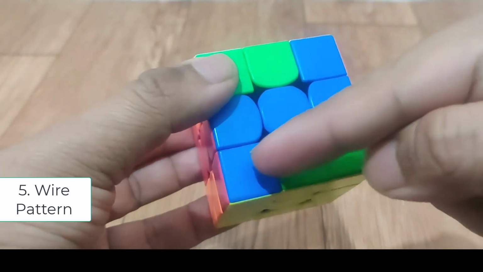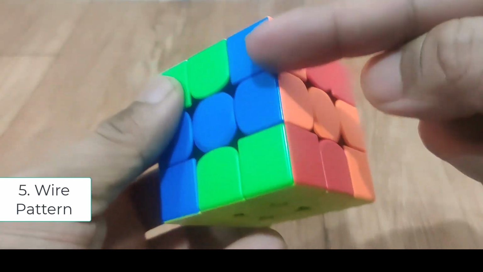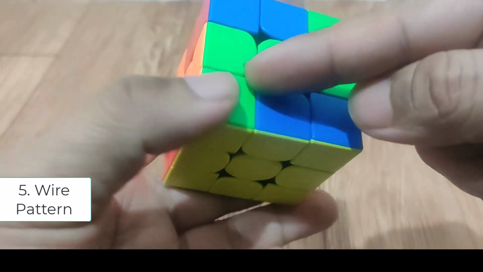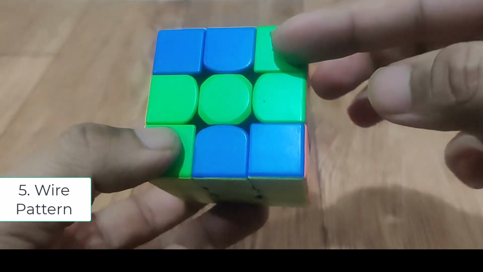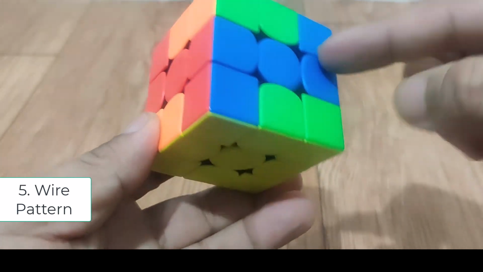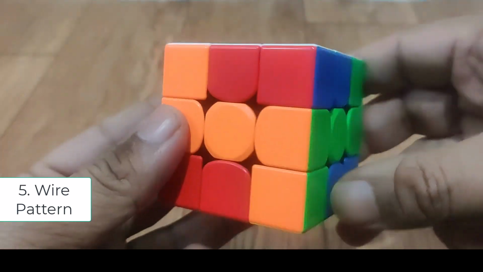You can see here, you start from here. The wire pattern continues to go like a wire. This is the best pattern, the one I like. You can see it goes along all of this. I hope you like this video.